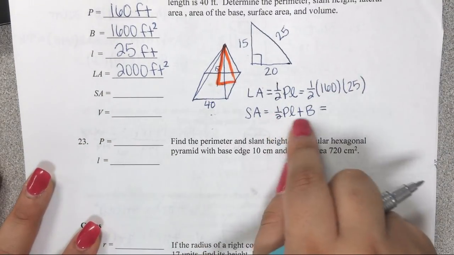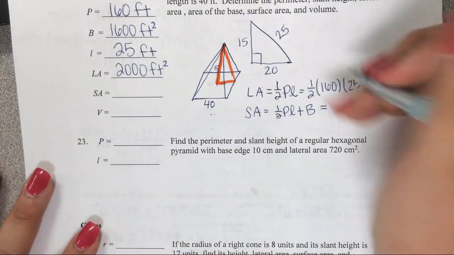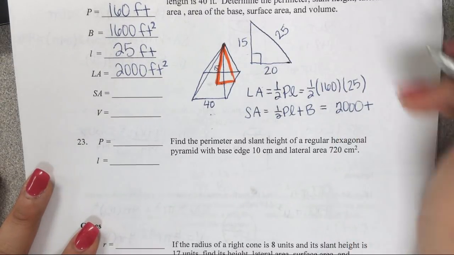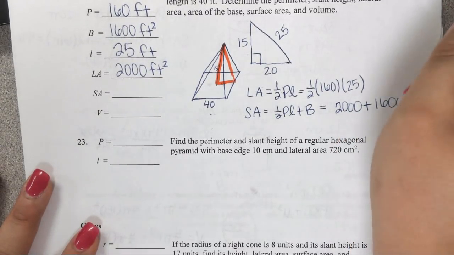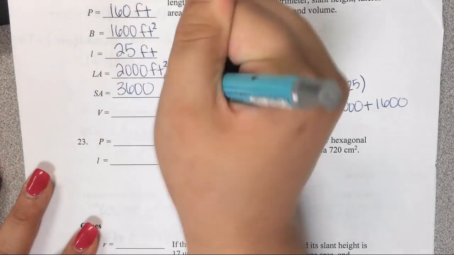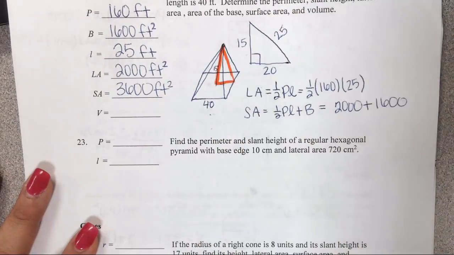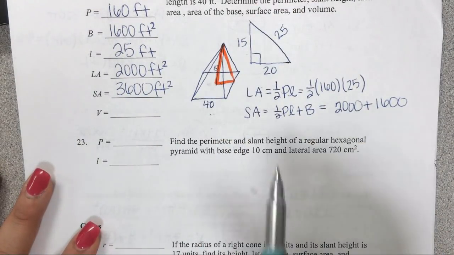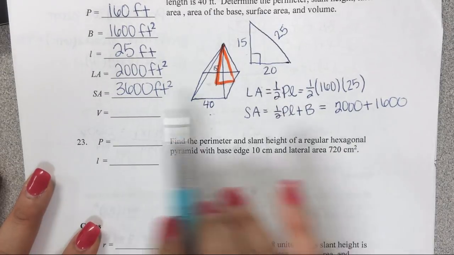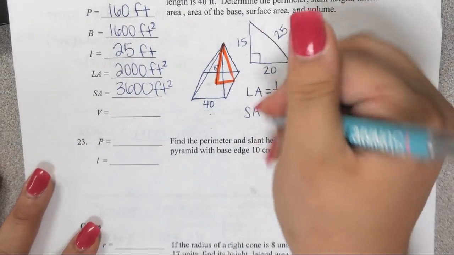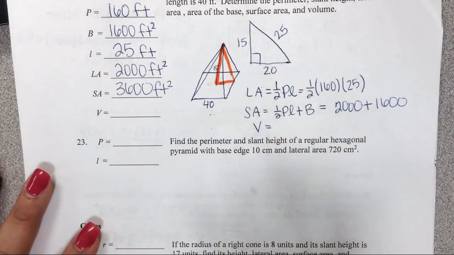Anyways, back to this. We already know my 1/2 PL is 2,000, so I'm going to write that down. What was my area of the base? 1,600. So what's 2,000 plus 1,600? 3,600. The half, that's done right here, and we already figured all that out. Last but not least, we're almost done.